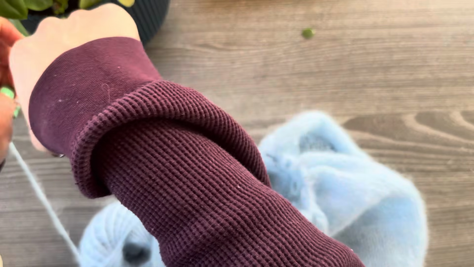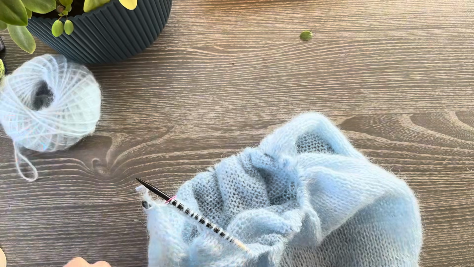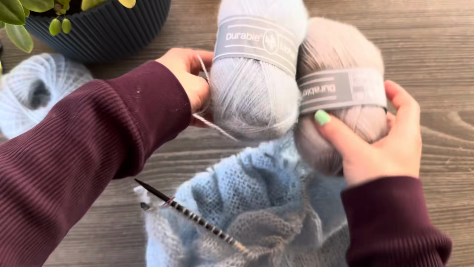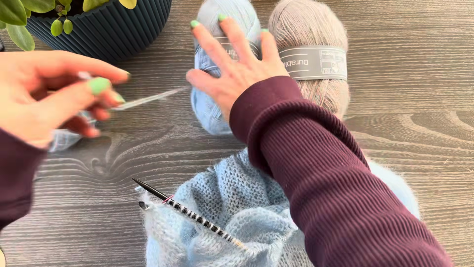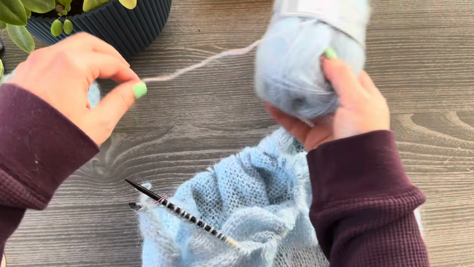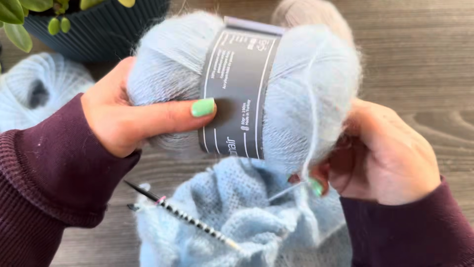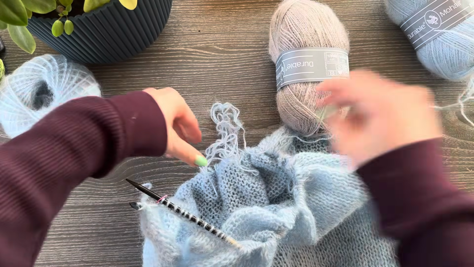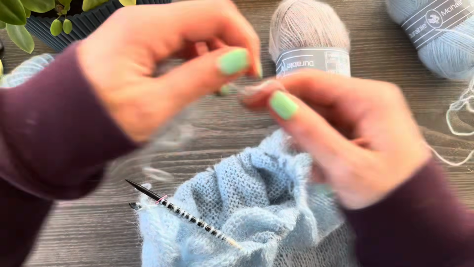So now I will cut this yarn and I will rejoin these 2 colors, so light blue and light gray, and I will work 4 rounds using these colors, and then I will switch the color to the brown one and work again 4 rounds.